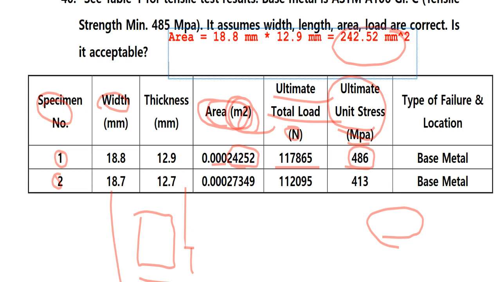So 486 MPa divided by this 242.52 square millimeter.